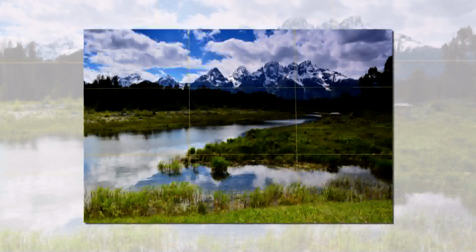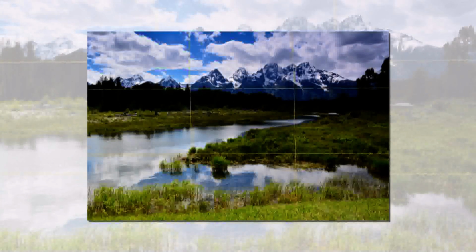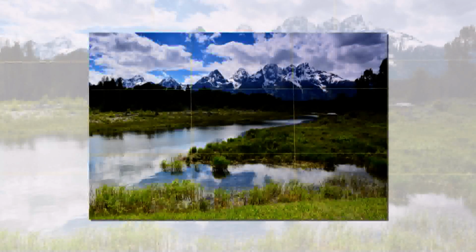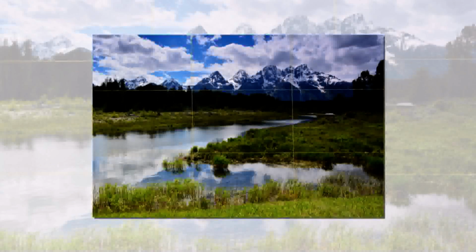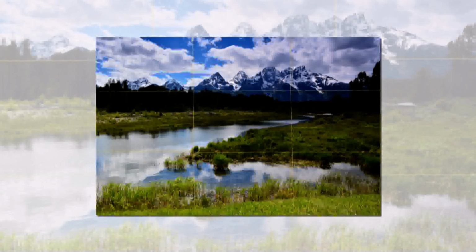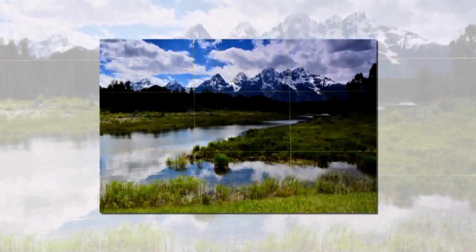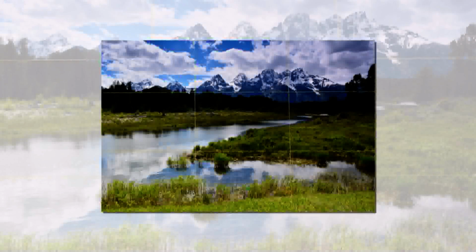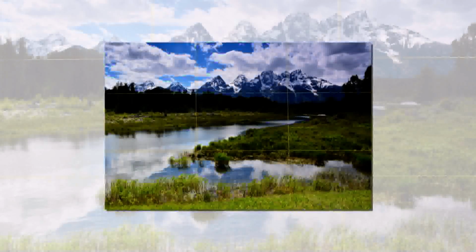The other thing I wanted to mention is that in a photograph, a diagonal line will be a lot more interesting than just a pure horizontal line. In this case, the Snake River serves that purpose as a diagonal line. There's also an interesting lead-in or leading line which directs your eye to the main subject, which are the snow-covered peaks in the background.